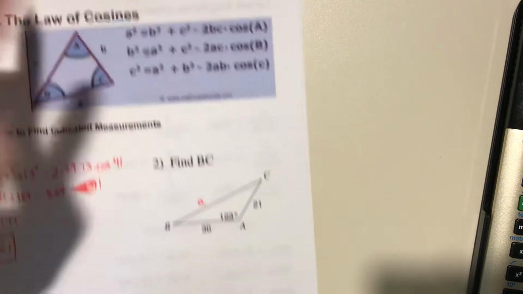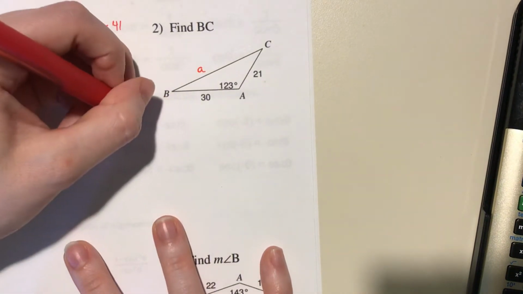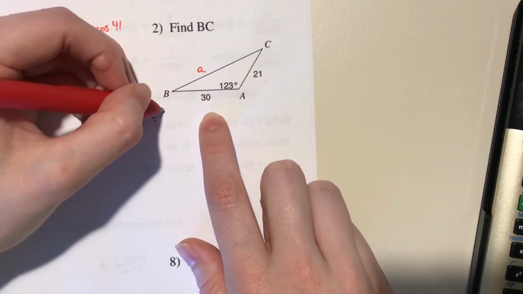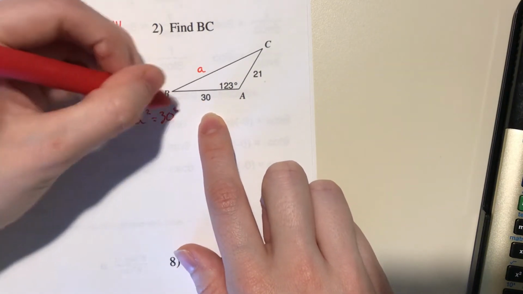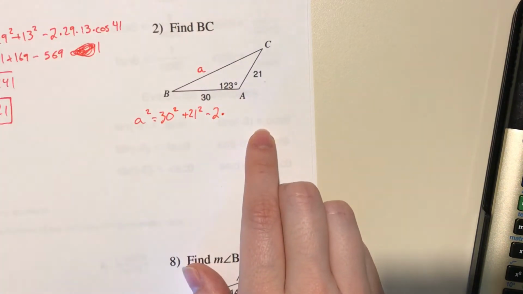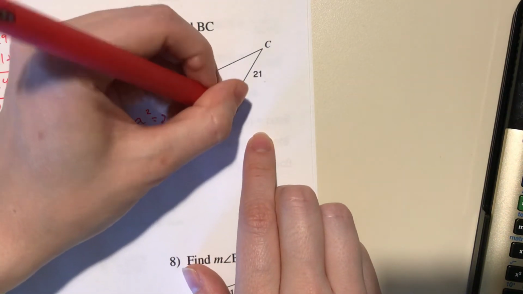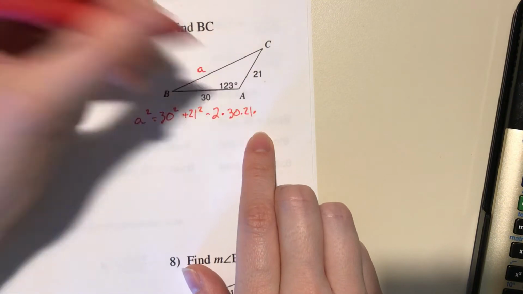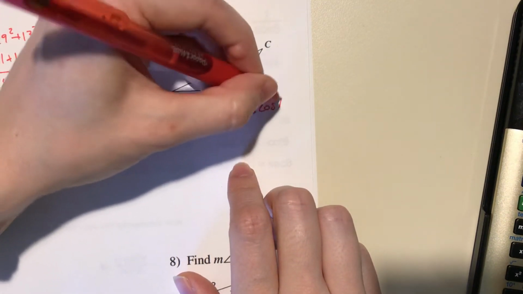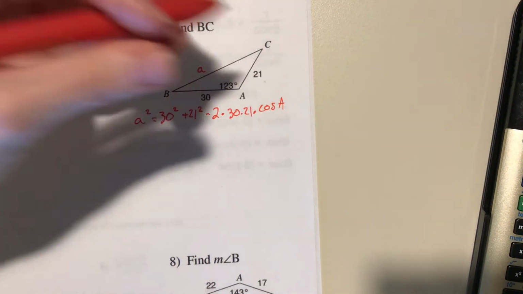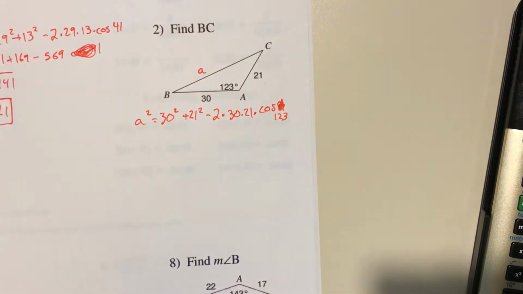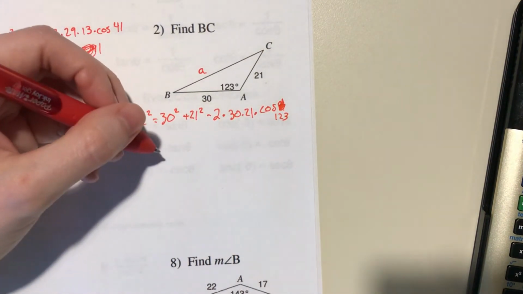It's just moved around. So we can say a squared is equal to another side squared, 30 squared, plus 21 squared minus 2 times b times c, so 2 times 30 times 21, times the cosine of the side we don't know, so cosine A. All right? And we know that's 123. So then we can go ahead and put this all together.